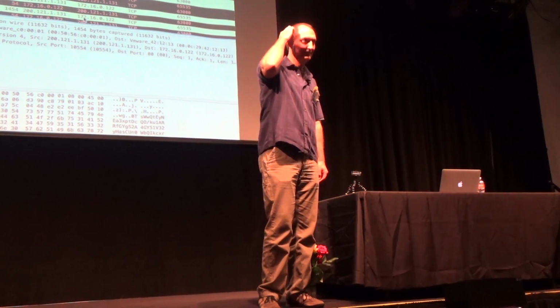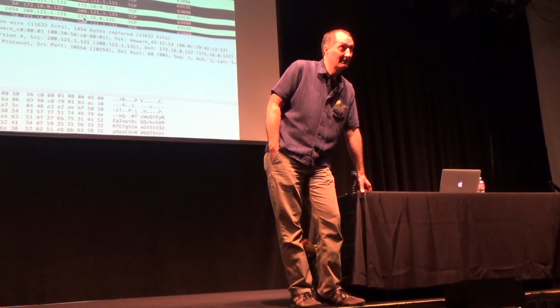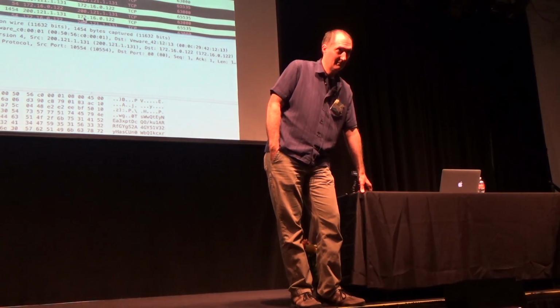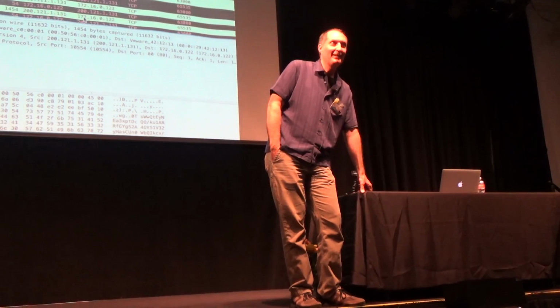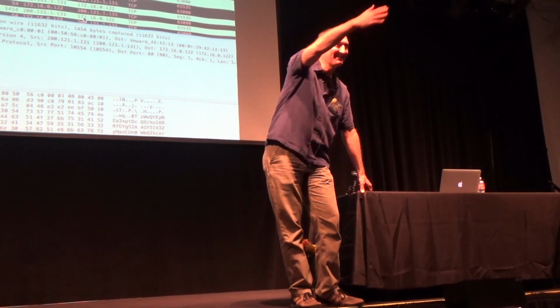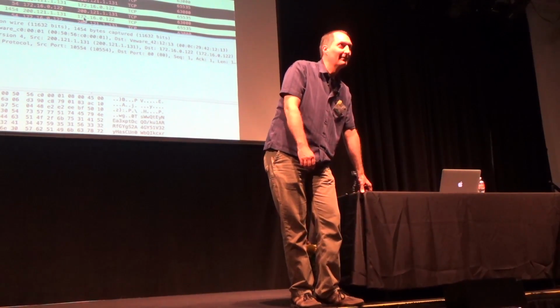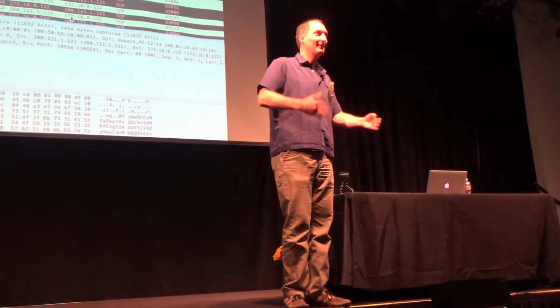Yes? Is there a way to graph the duration of TCP streams? Duration. You kind of can. Like the conversations, you have that column? You can export to CSV now. Okay. Well, Wireshark's not going to do everything.